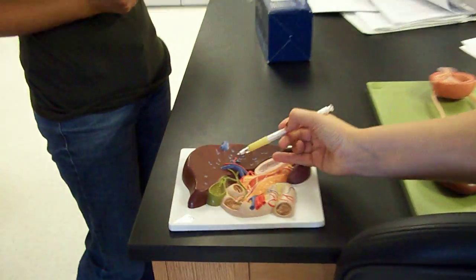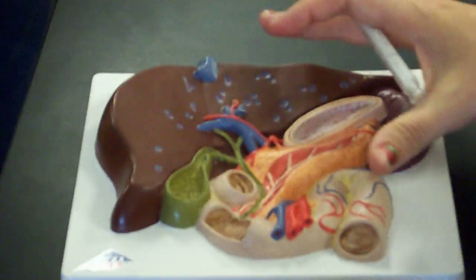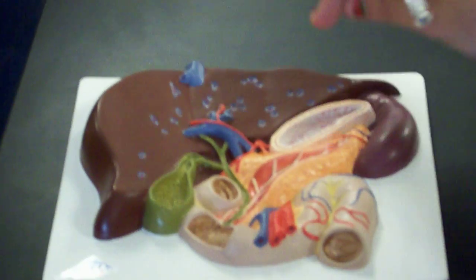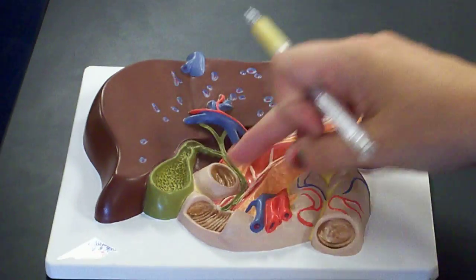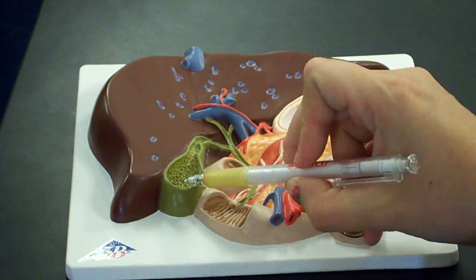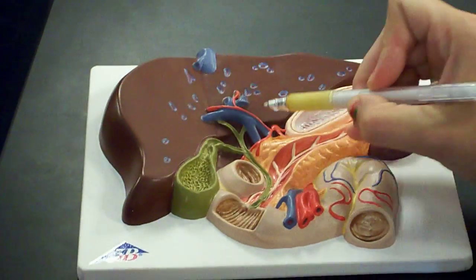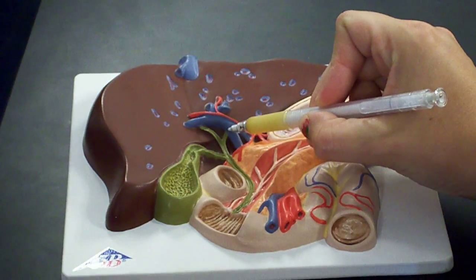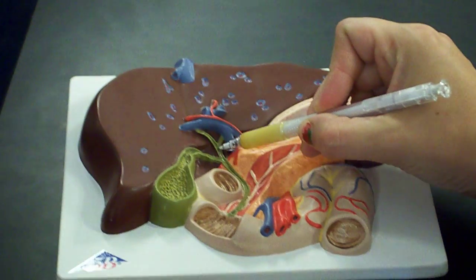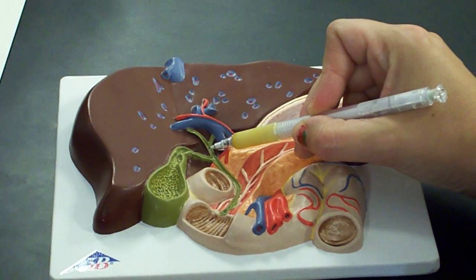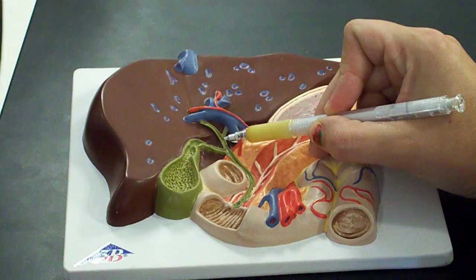Okay. Good. So this is just of the bile system. So here's our liver, stomach, pancreas, duodenum, gallbladder. This is the right hepatic bile duct, the left hepatic bile duct. When they come together, this little section in here is the common hepatic bile duct.